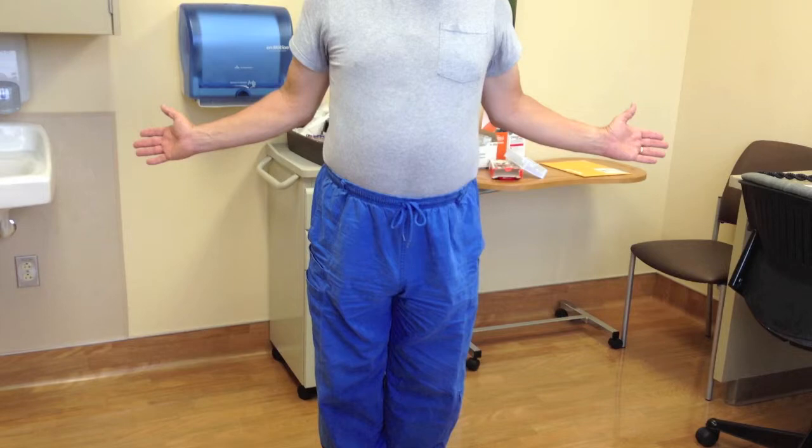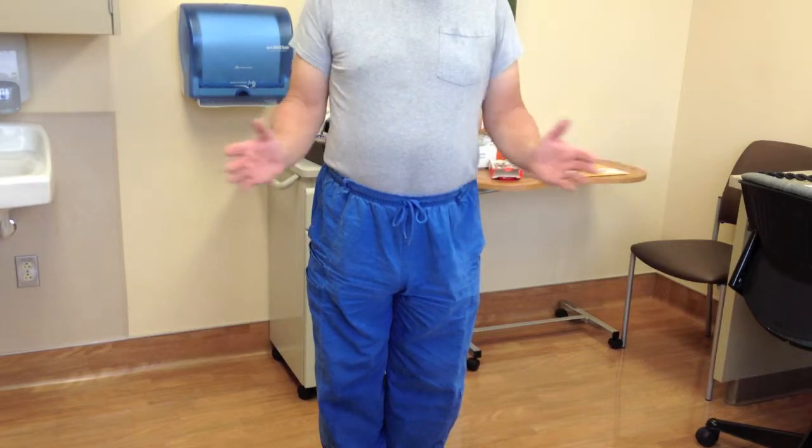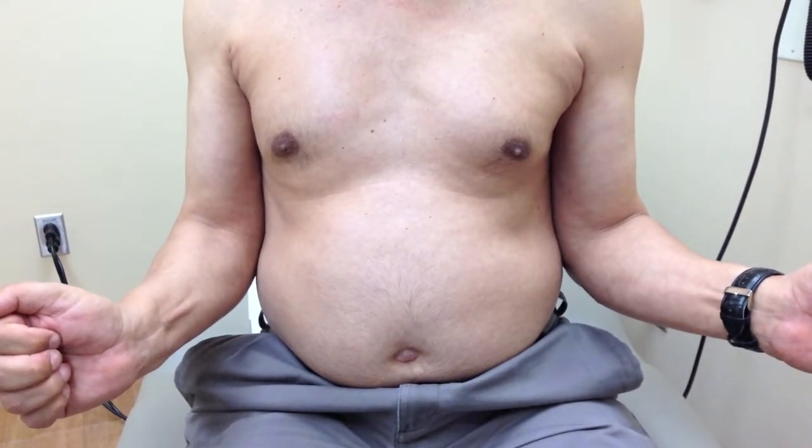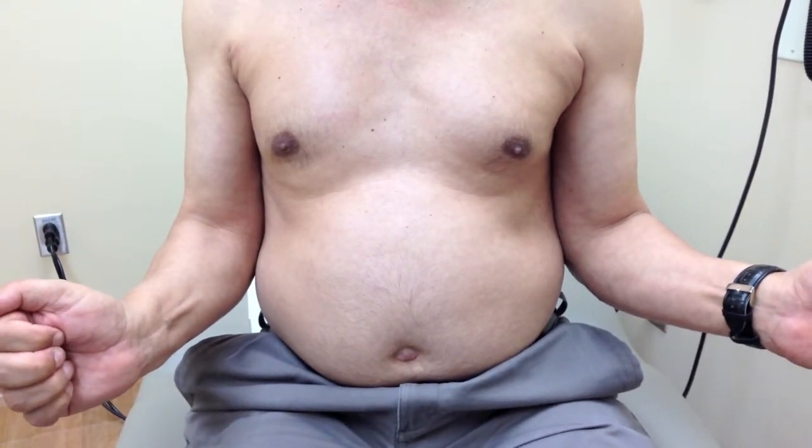External rotation on our healthy volunteer is almost 80 degrees. However, on this patient, external rotation is limited to 30 degrees on the right and 45 degrees on the left.